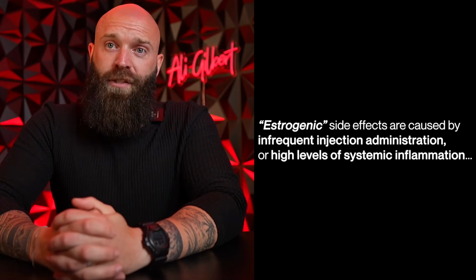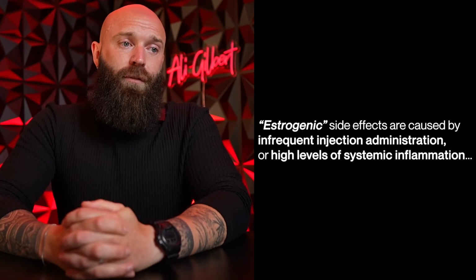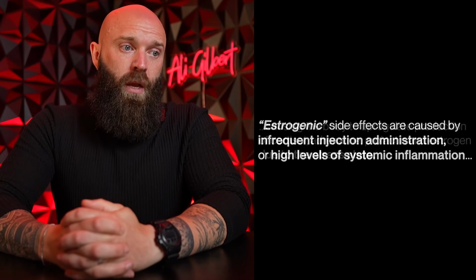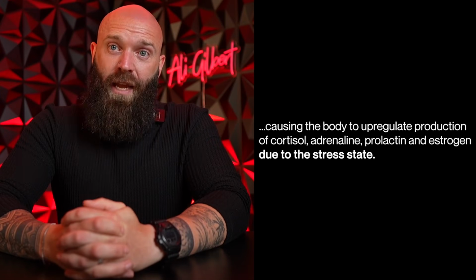So estrogenic side effects, and I'm going to put those in inverted commas, are caused by infrequent injection administration or high levels of systemic inflammation, causing the body to upregulate production of cortisol, adrenaline, prolactin, and estrogen due to the stress state. Estrogen is absolutely part of this inflammatory cascade.